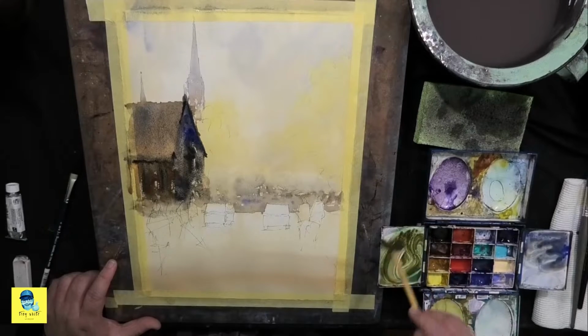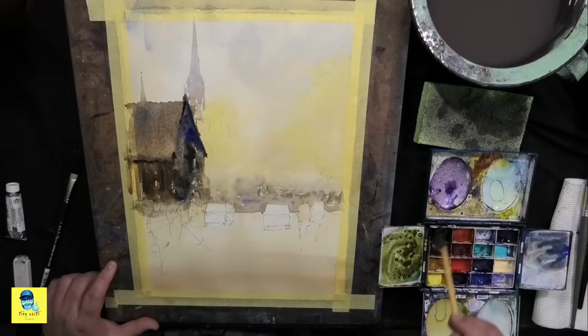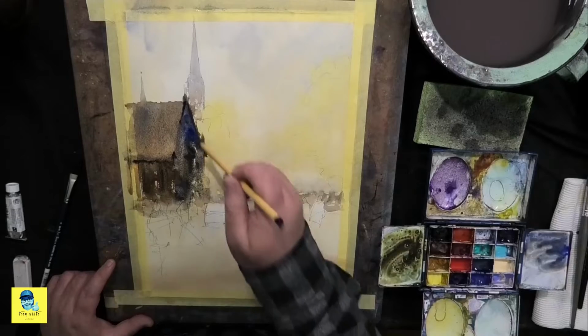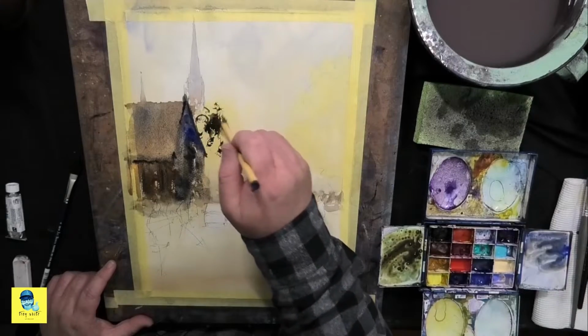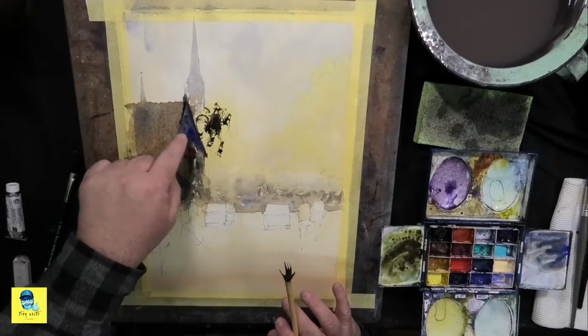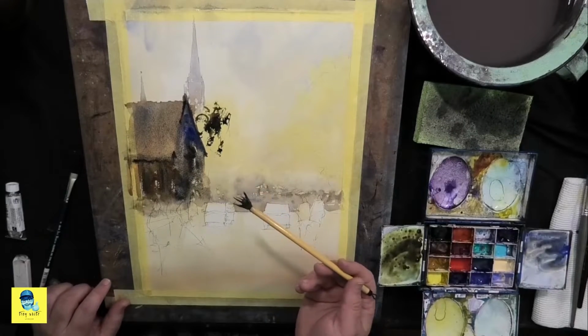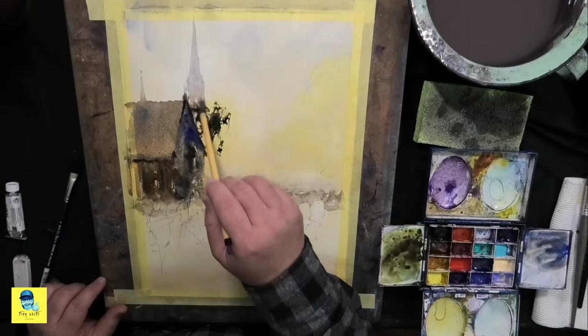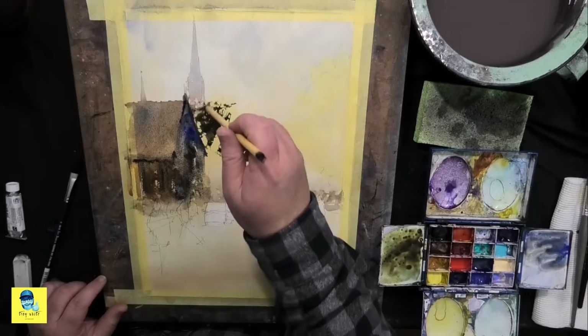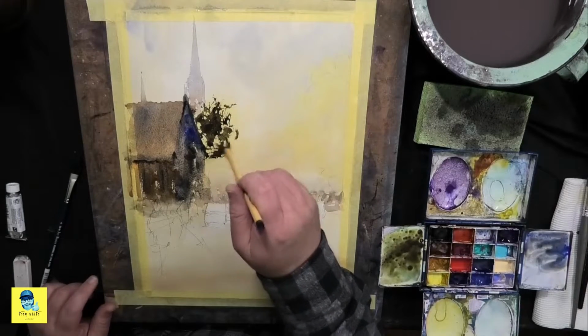Don't want to be too green. I want it to be a bit more muted than that. So we'll go in with a bit of neutral tint. But that yellow underneath, if you make your brush dance around and not cover everything, it can shine through and give it a nice glow.